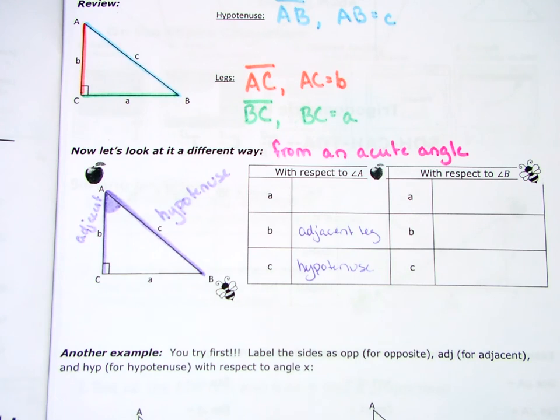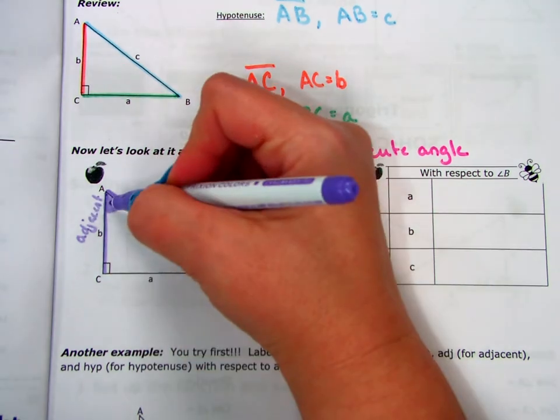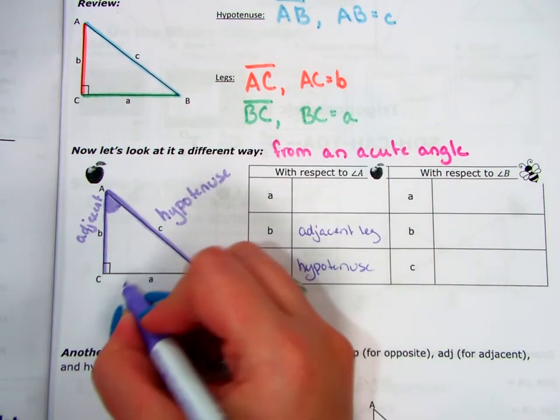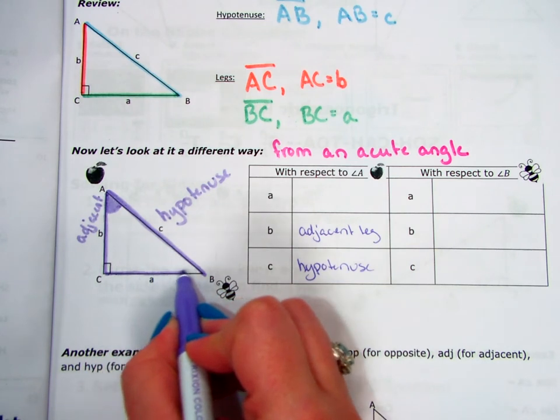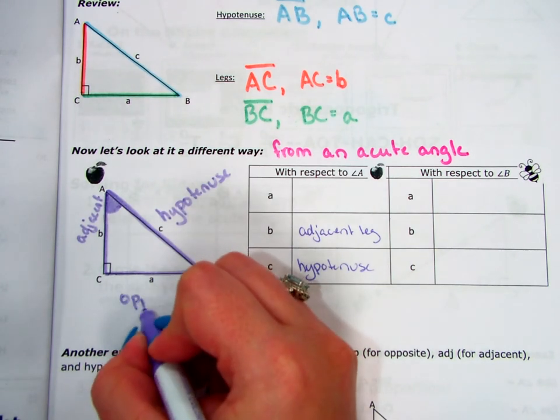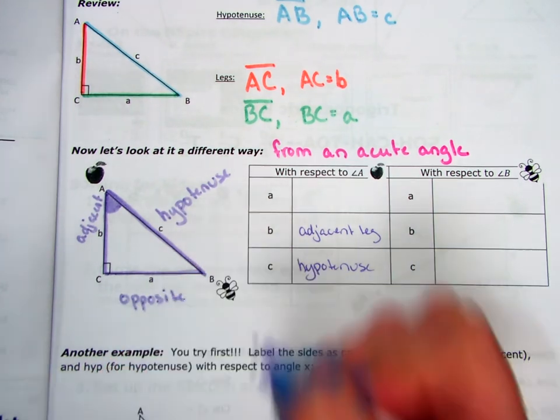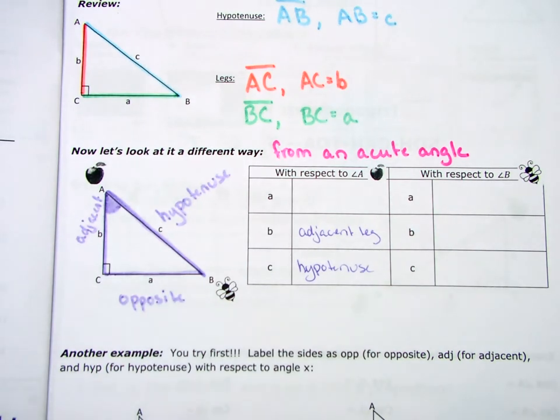And then you have the one leg that's left, and it's all the way across on the opposite side of that triangle from this angle. So we call it the opposite leg.